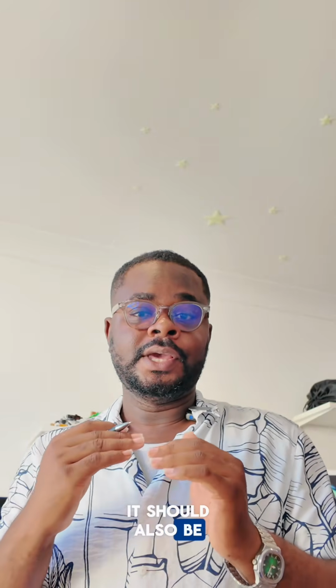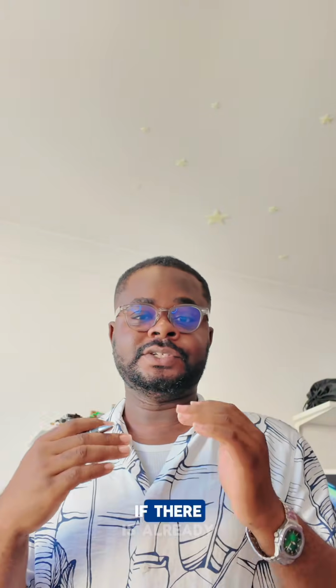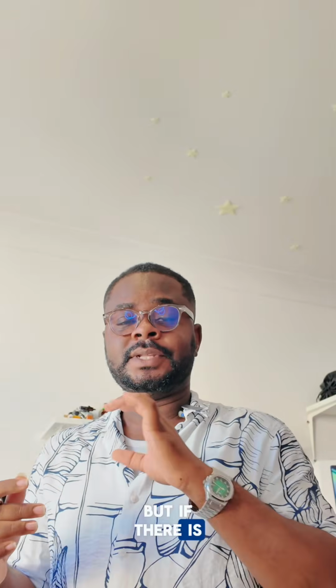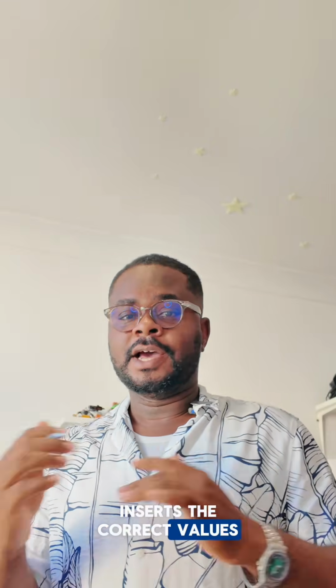It should also be a one-time script. Essentially, the script should always check if there is already an admin in the database. If there is no admin, then it should get the values from the environment variables and insert them directly into the database. But if there is an existing admin, you should just ignore it and skip it. This ensures that the script can only be run one time on production, inserts the correct values, and you're good to go.